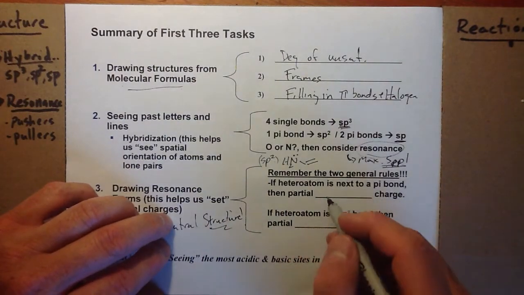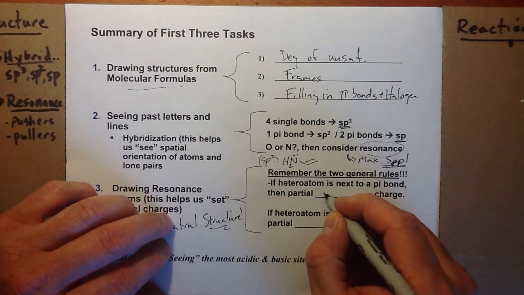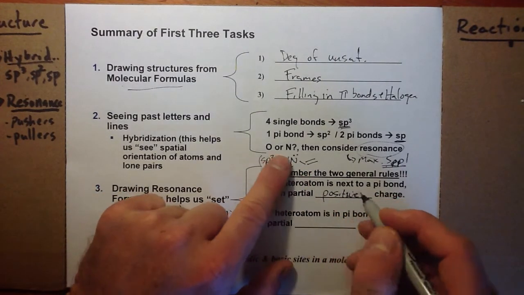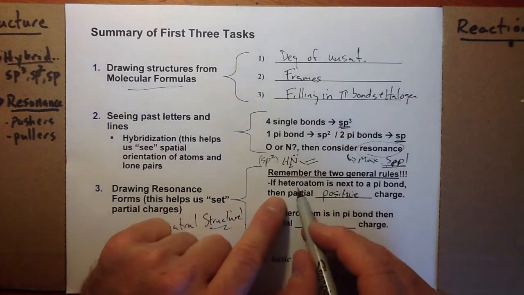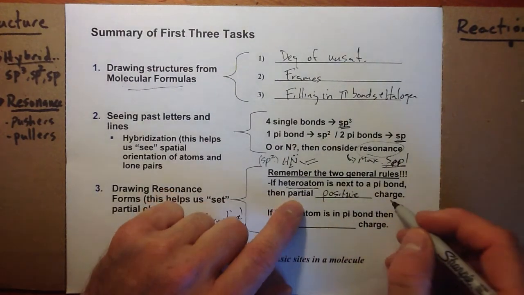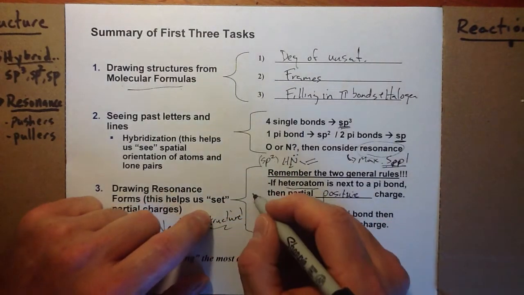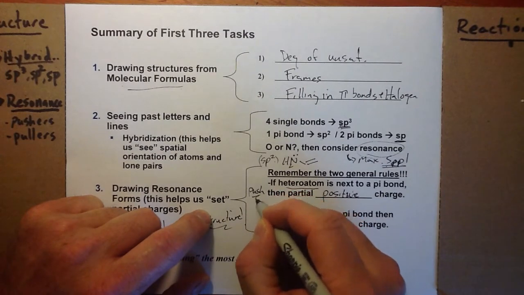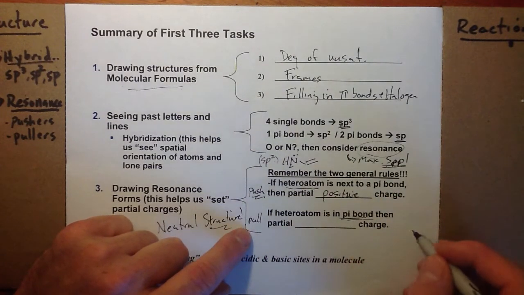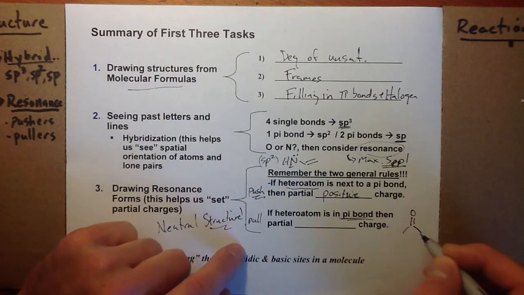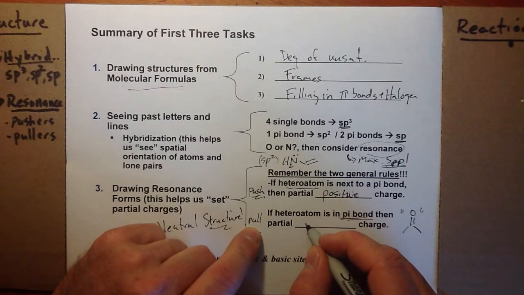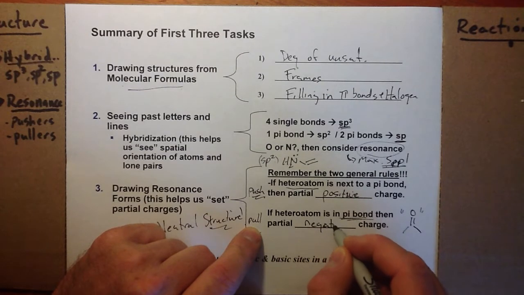If a heteroatom is next to a pi bond, then it is partially positive. Why? Because it's donating by resonance its lone pair to the neighboring pi bond. So remember, O or N next to a pi bond, it's a pusher. It's partially positive. We called that a pusher. If a heteroatom is in a pi bond, so the example being something like this, not something like this, then it's a polar. It has a partial negative charge.